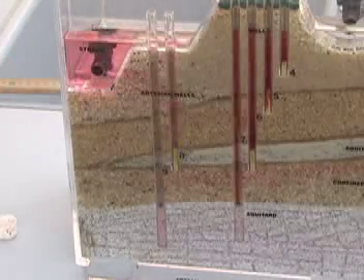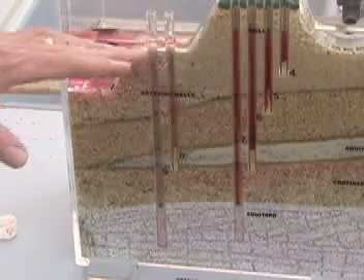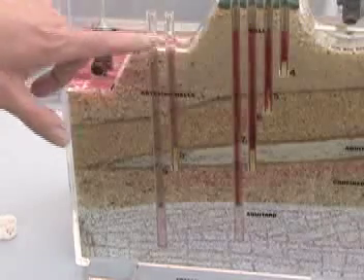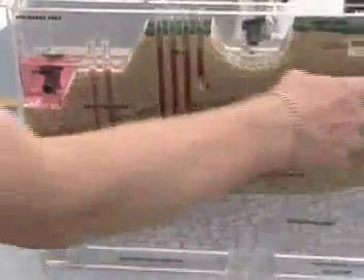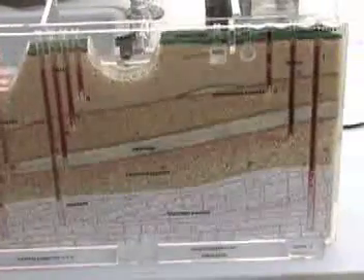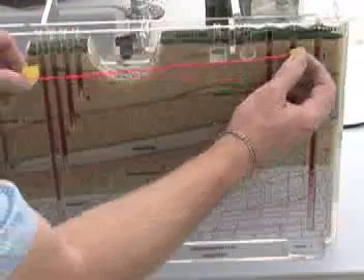because of the potentiometric surface from the confined aquifer. Rather than calling it the water table, we call it the potentiometric surface, and we'll look at that surface in well 2.